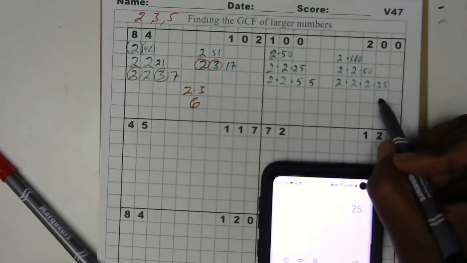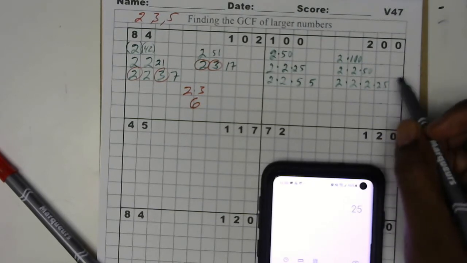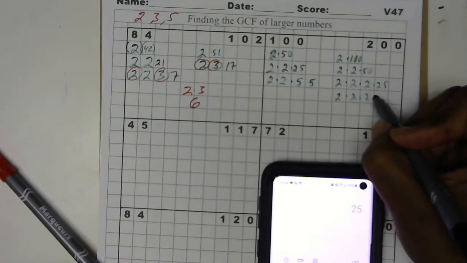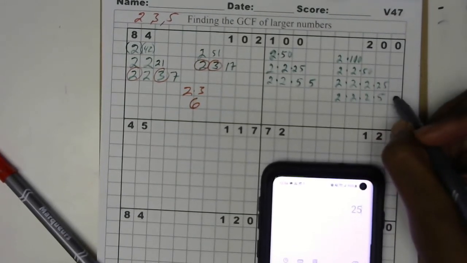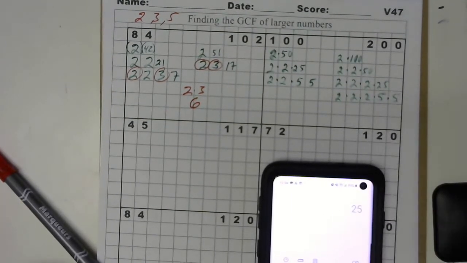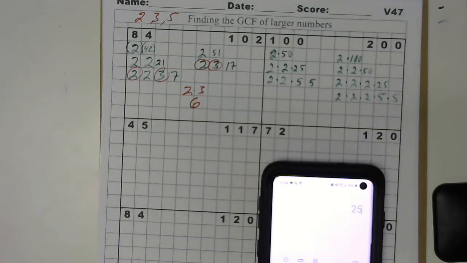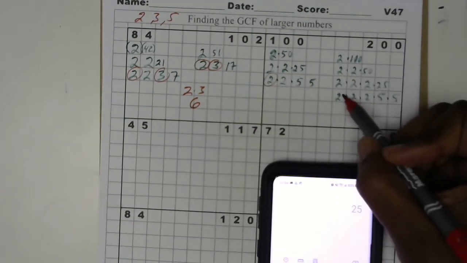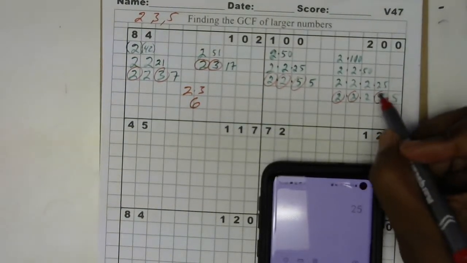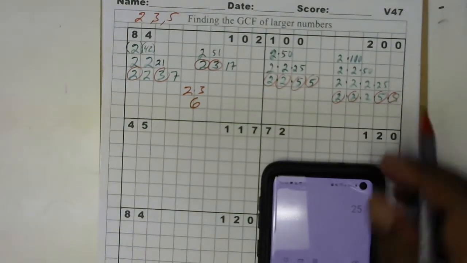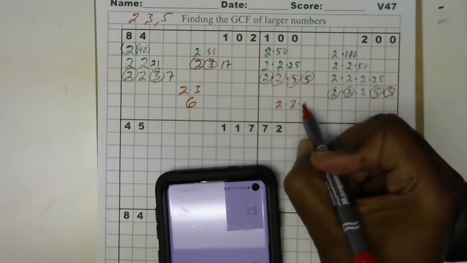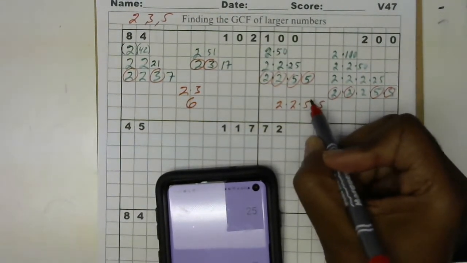Now, 25 cannot be divided by 2 or 3, but it can be divided by 5. So we'll bring down these 2s, and 25 divided by 5 equals 5. That's as far as we can go. We've got all primes, so let's find matches. This 2 matches this 2, this 5 matches this 5, and this 5 matches this 5. So all our matches are 2, 2, 5, and 5.